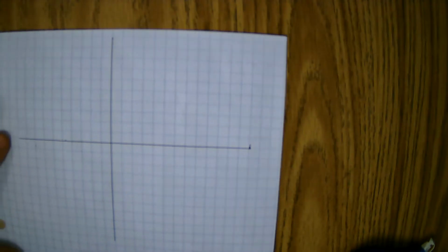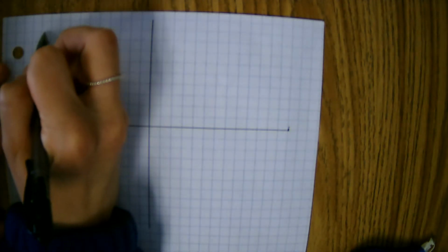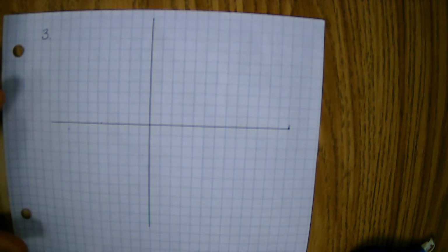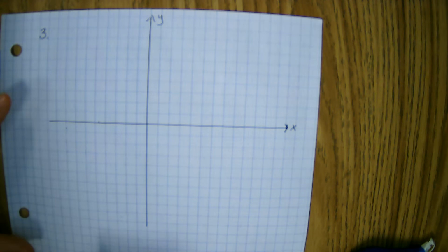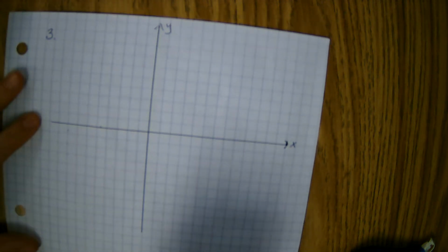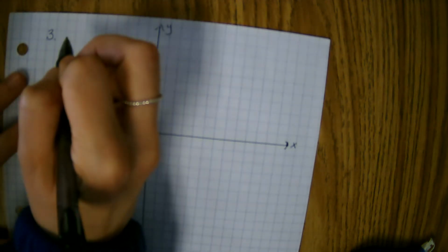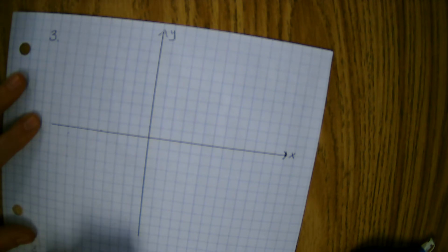Okay, let's do another one. Actually, I'm going to grab some graph paper. All right, so this one is going to be number 3. So I grabbed my graph paper. I drew out some axes here. And number 3 says, given points, I guess I'll write 3 down here.